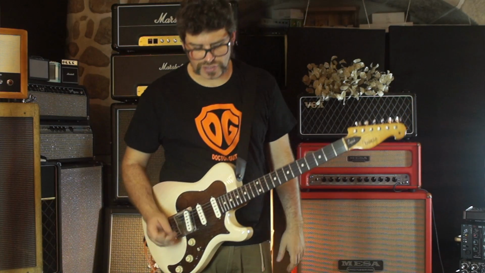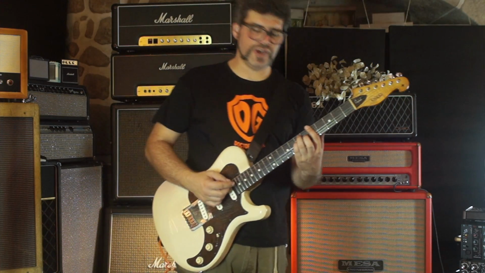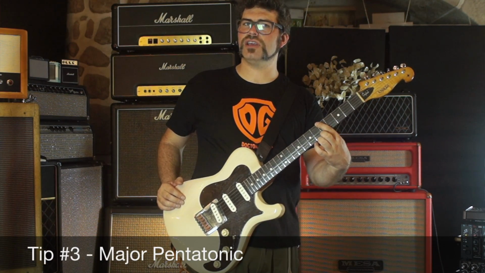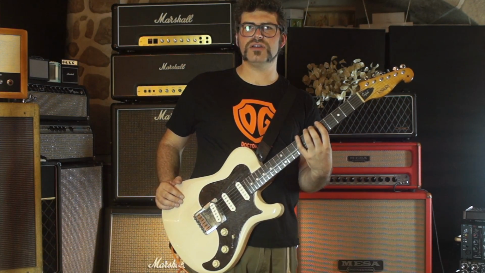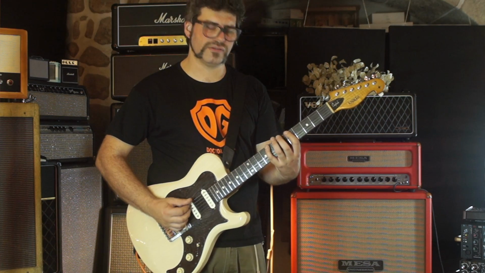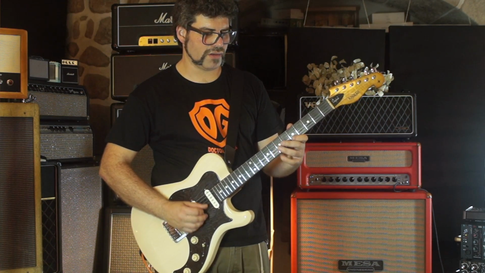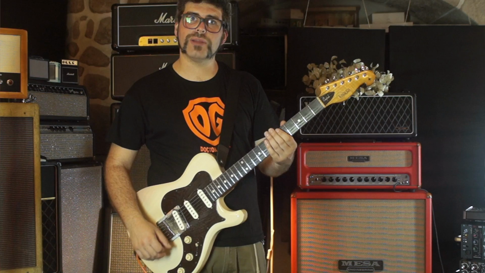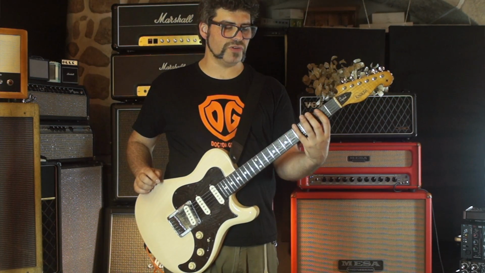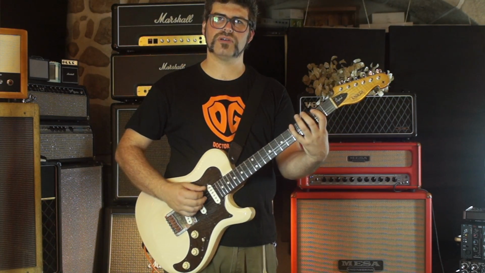If you know the minor pentatonic, you will also know the major, because the minor pentatonic has its tonic here, and the major has its tonic on the second note of the pentatonic. So if you want to play A minor pentatonic, you just start on A. If you want to play A major pentatonic, instead of starting on A, your second note is an A, so you'll start on F sharp.